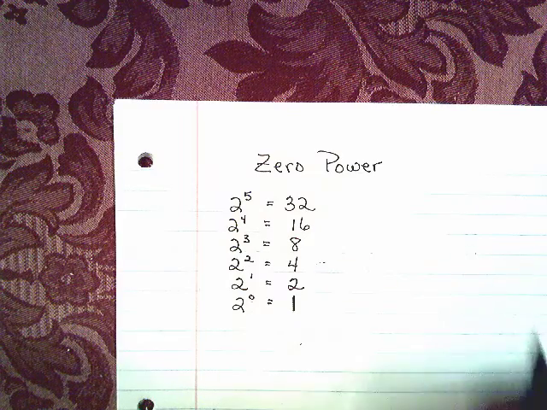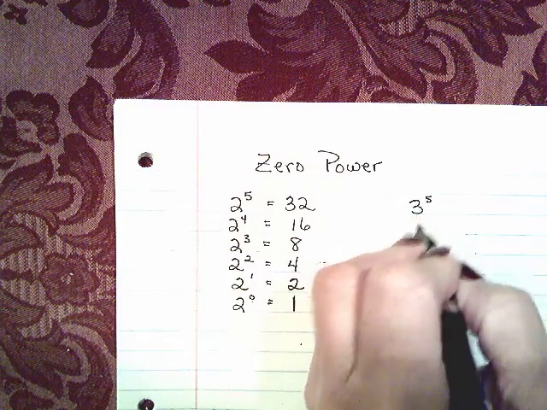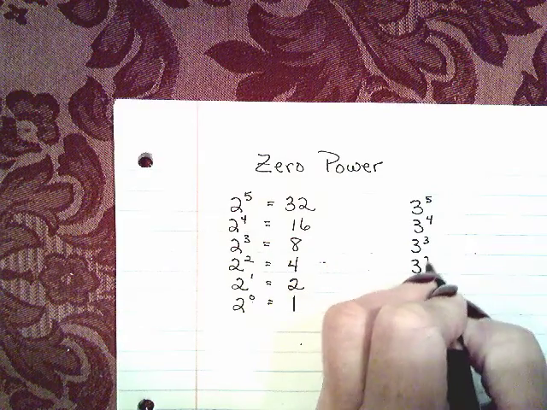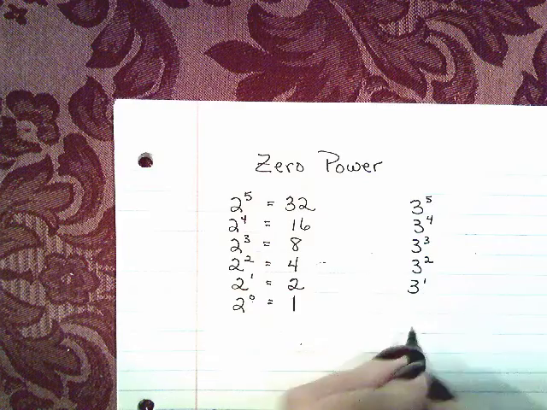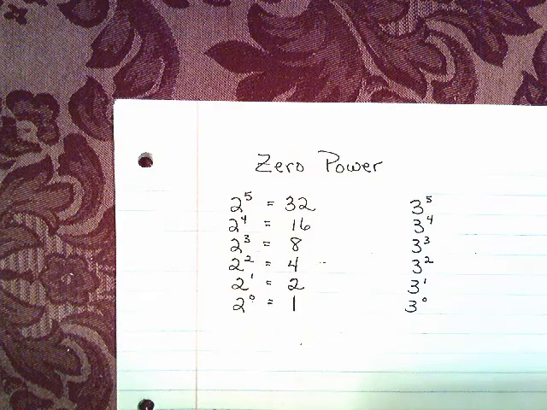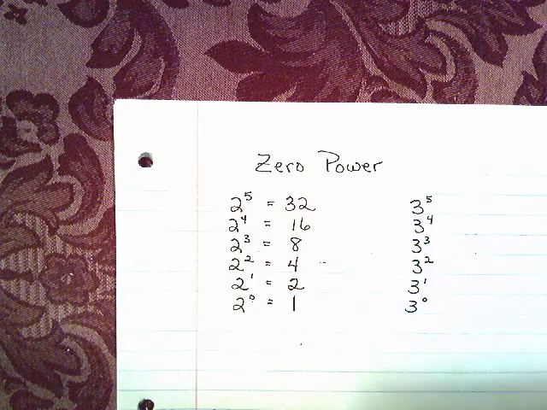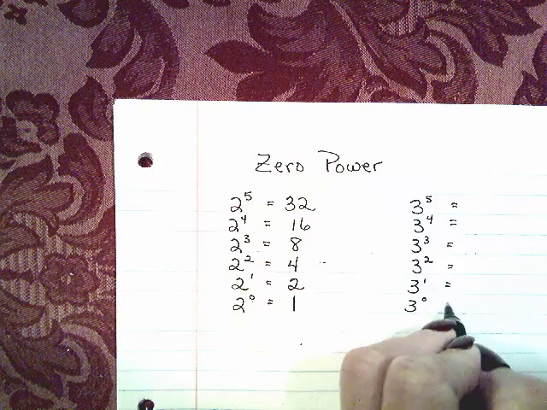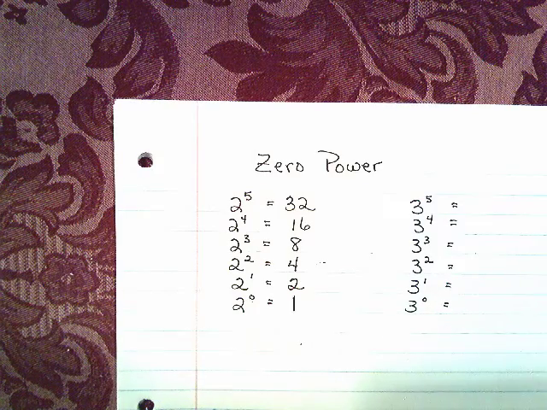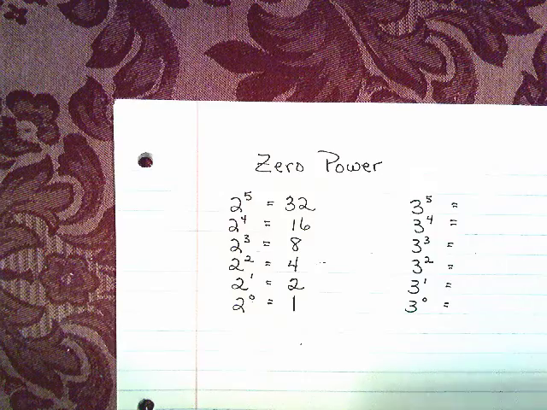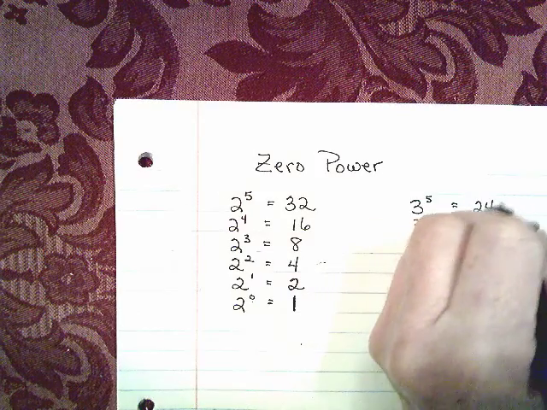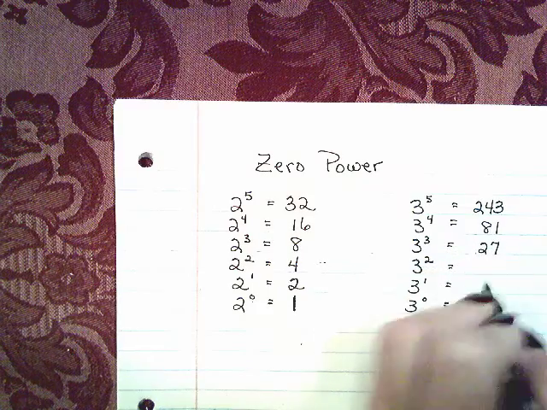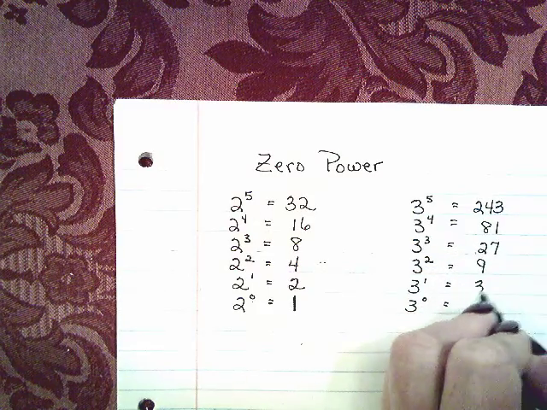So let's try it with the 3s. 3 to the 5th, 3 to the 4th, 3 to the 3rd, 3 to the 2nd, 3 to the 1st, 3 to the 0 power. Go ahead and do the expanded form for each one of those. You can pause the video right now and do that. It's going to be 243, 81, 27, 9, 3.